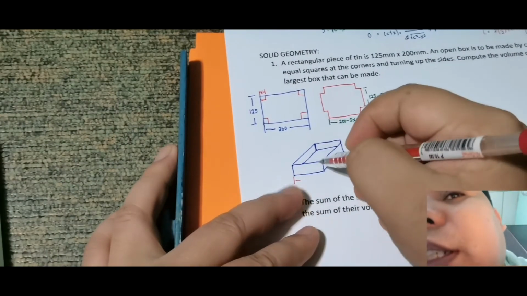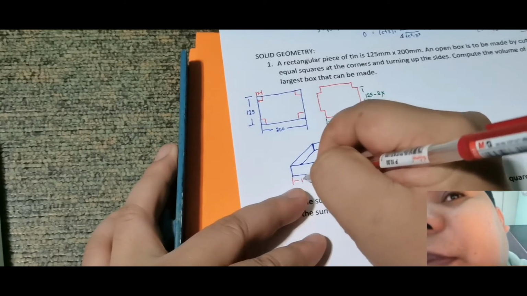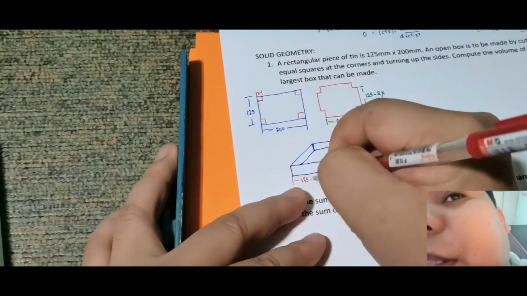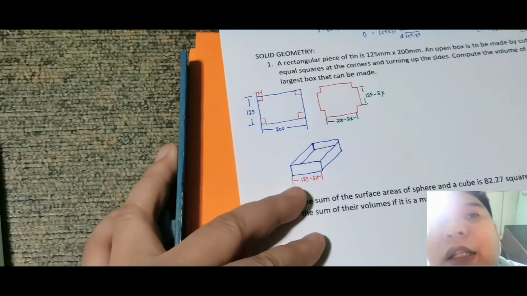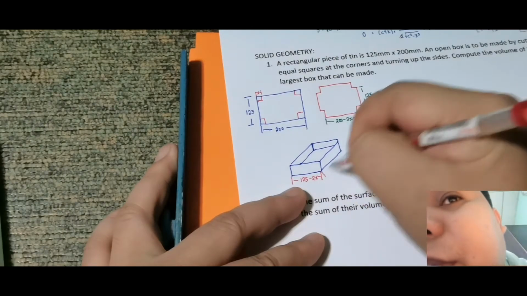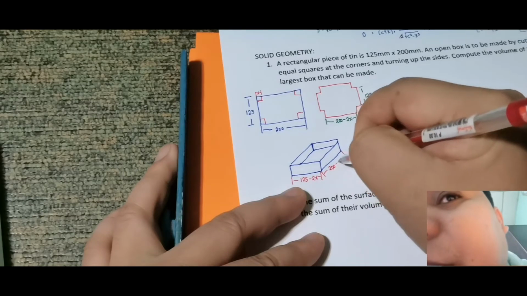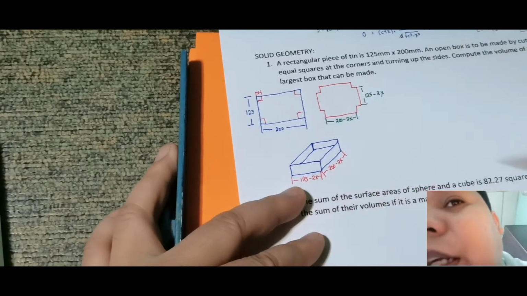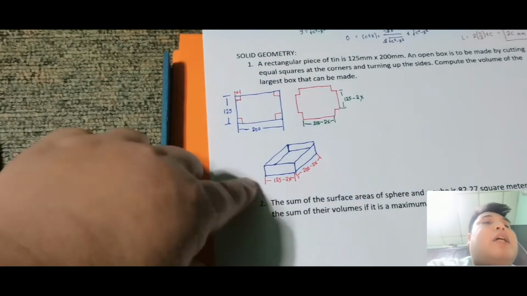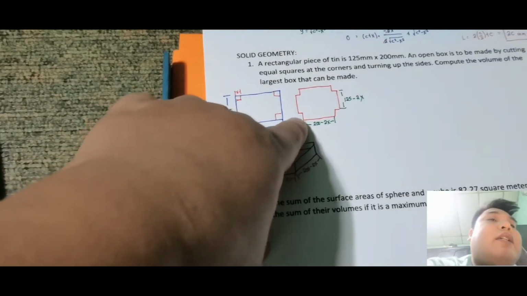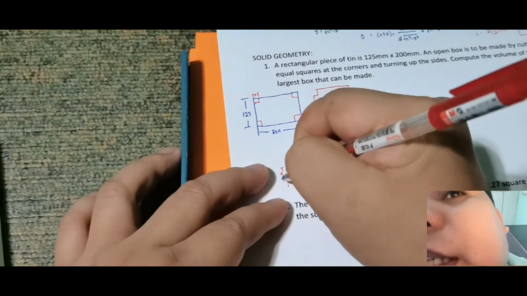Ito yung kanyang width is 125 minus 2x. Yung kanyang length, ilan yan? That is 200 minus 2x. Then yung height, ano yung height niya? Yung height niya is yung x, kasi x part yung nawala na yun. Itong part na to, ang height niya is x.